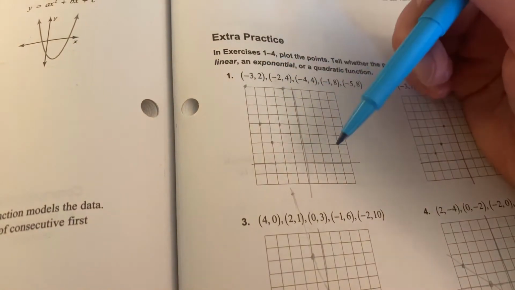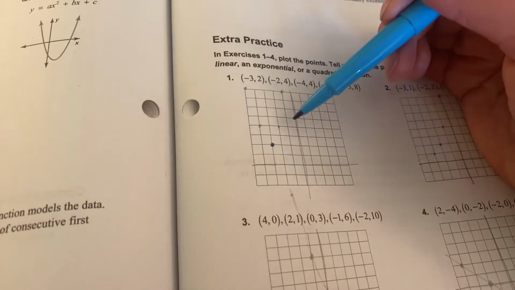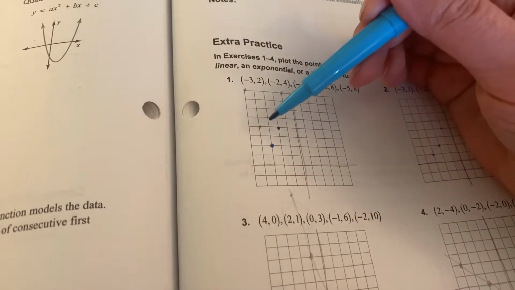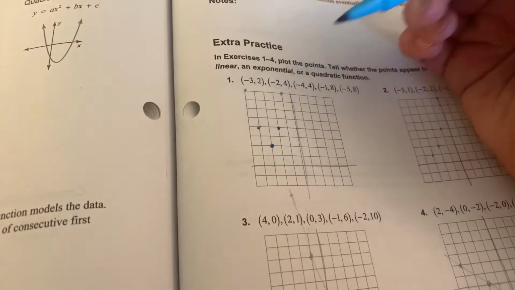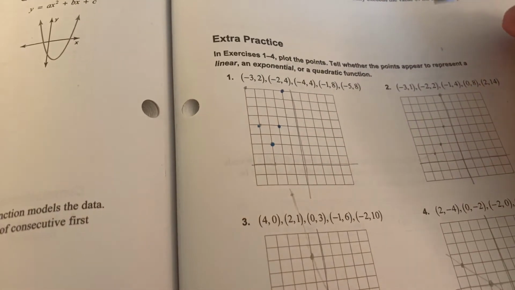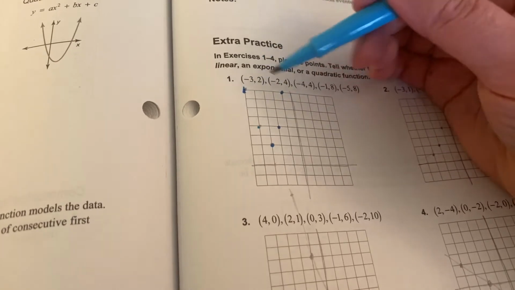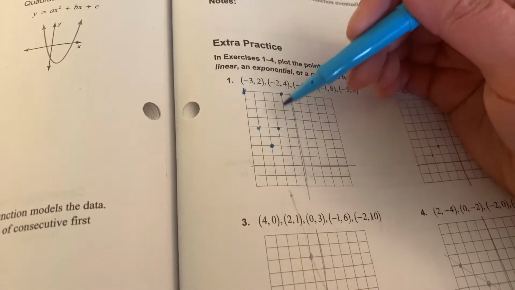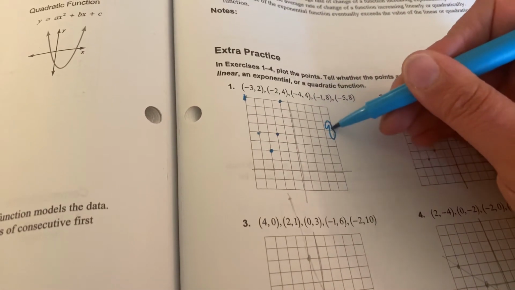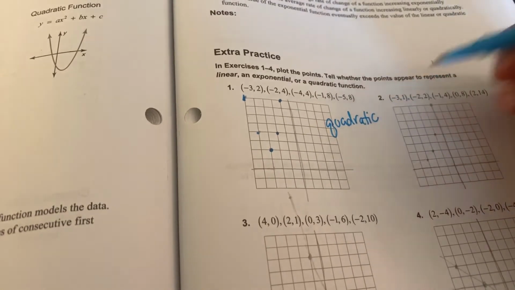Here, -3, 2 would be that point right there. -2, 4 would be here. -4, 4 is there. Right, -1, 8 would be here. And -5, 8 would be there. And if I'm looking at that, that looks like it has the shape of a parabola. And so I would say that this is quadratic, right?